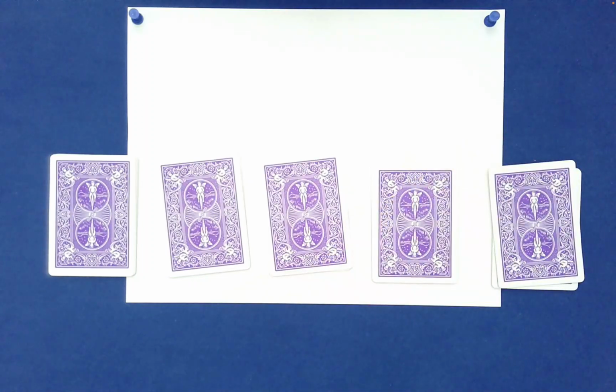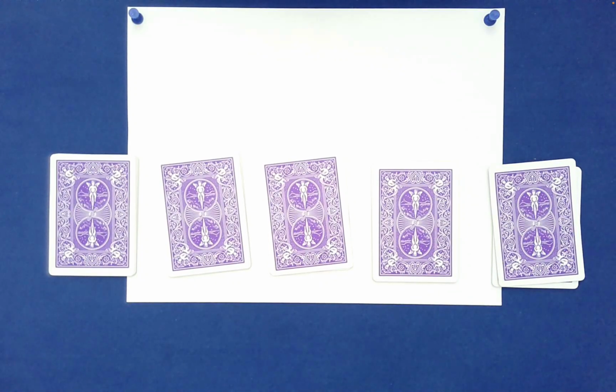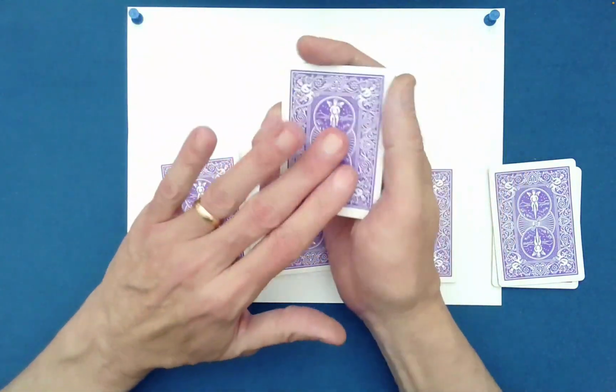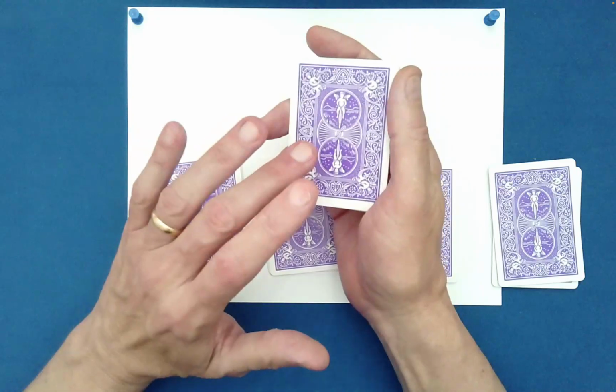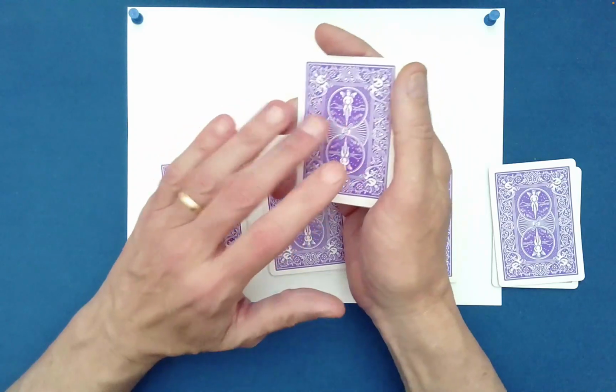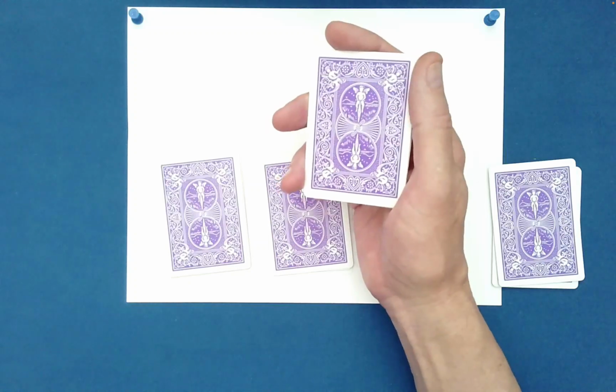But I thought we would go ahead and mix these further. So if there are savants out there that to this point have been able to track exactly where the cards are, let's eliminate that possibility now. What we're going to do now is I'm going to allow you to make some choices that will really affect the outcome, and this will be out of my control.